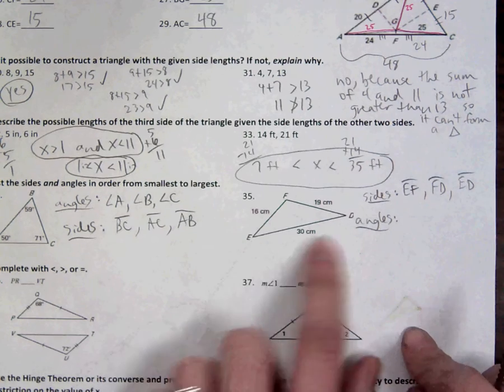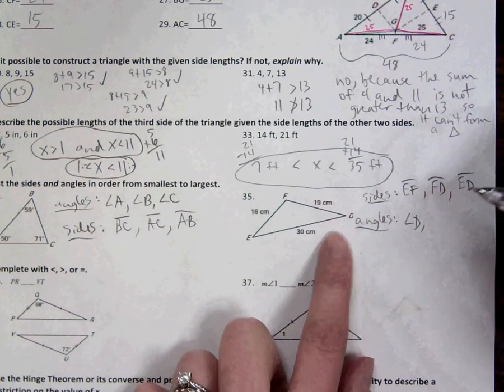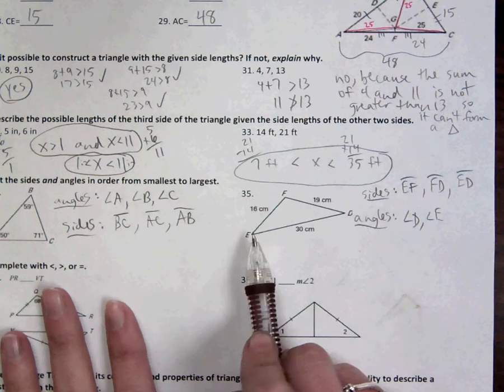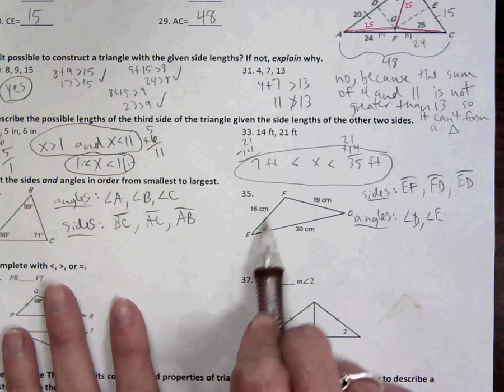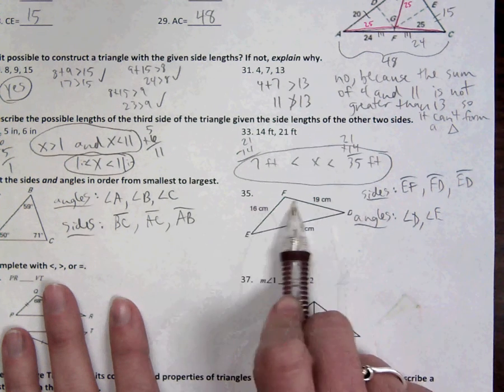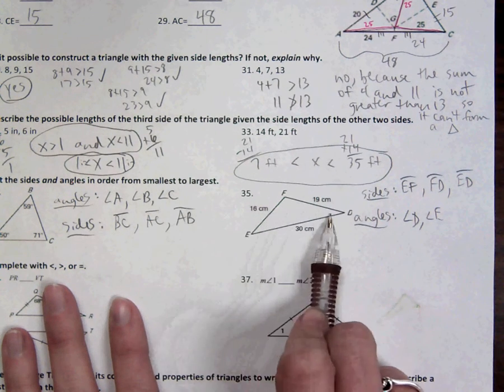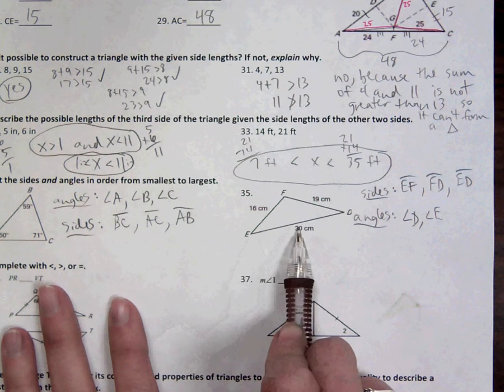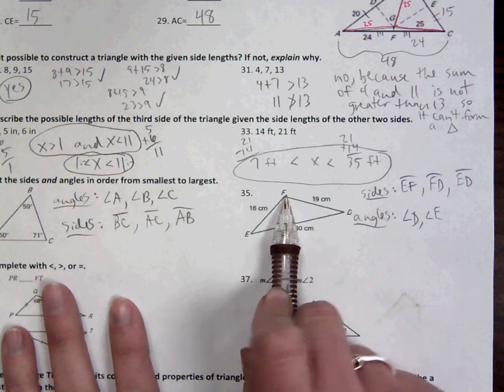So across from EF, angle D, across from FD is angle E, and sorry, across from, this is something I know some of us struggle with, so I've got to look at EF and be like, okay, the angle over here that doesn't include that side to make up the angle, so across from it. 19's across from E. 30 is across from F.